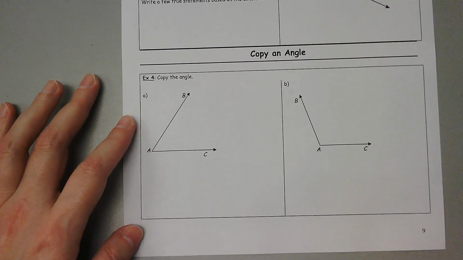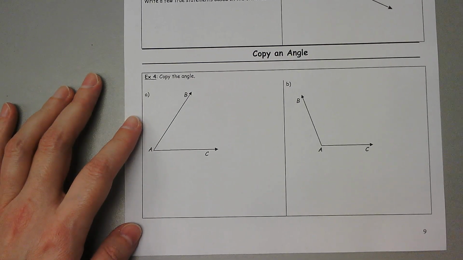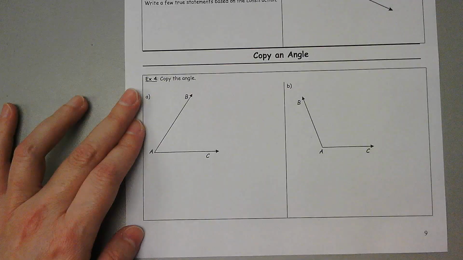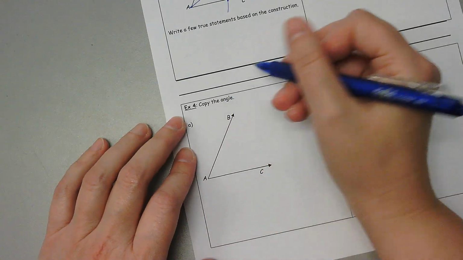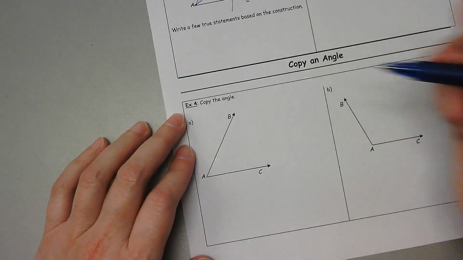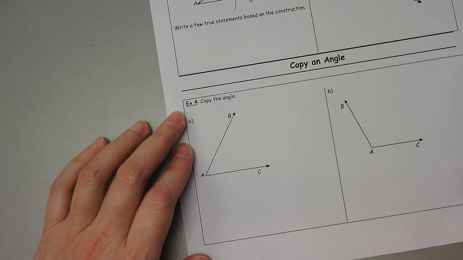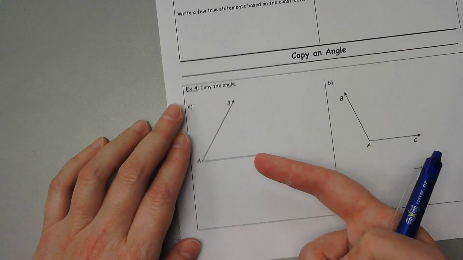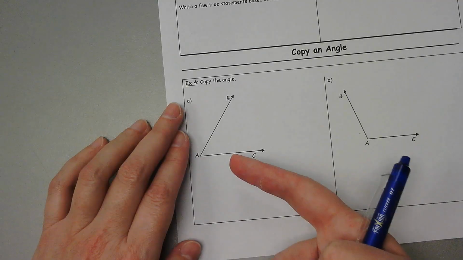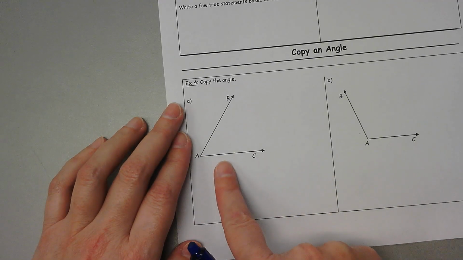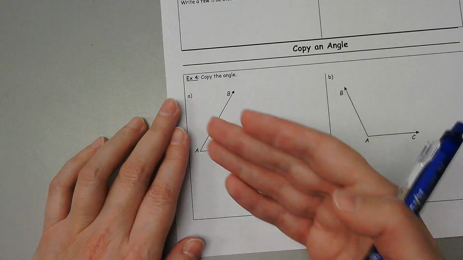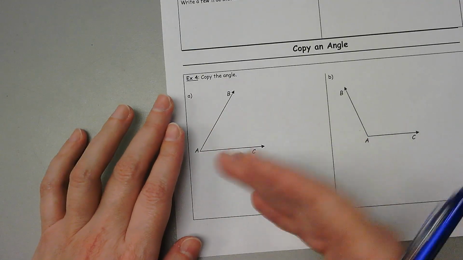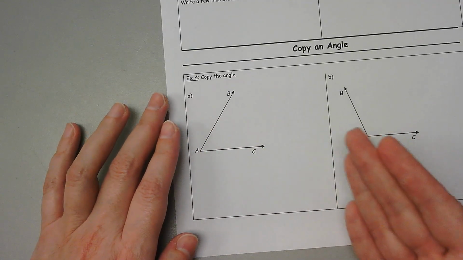So for our last construction in lesson 2-3, we're going to copy an angle. And when we talk about copying an angle, that can also be called constructing a congruent angle to the angle that's given. So that means I want to make another angle that's exactly the same size as the angle I was given. And that means I have to construct a new angle and place it somewhere else on the paper.